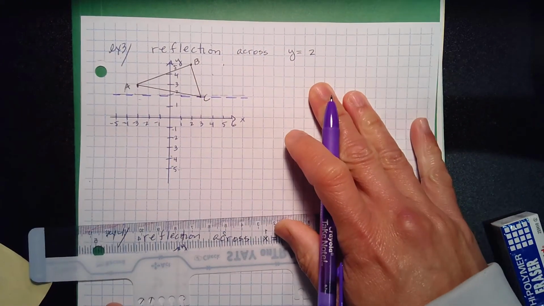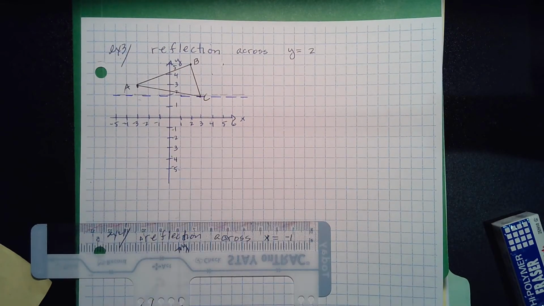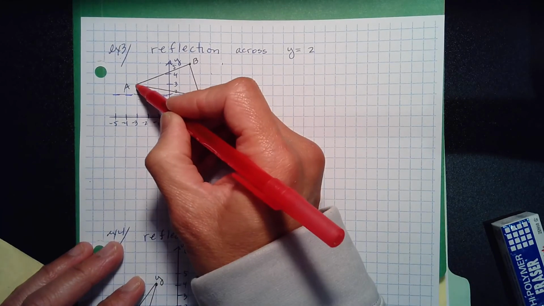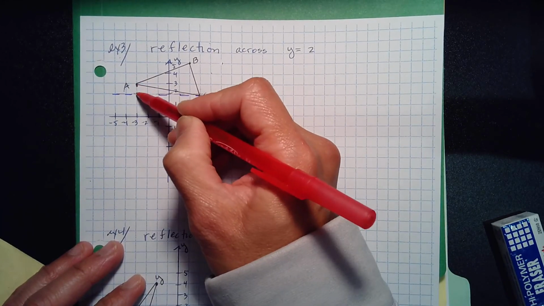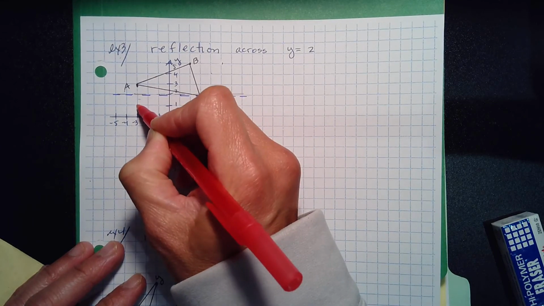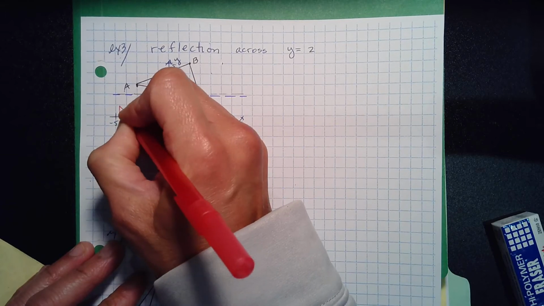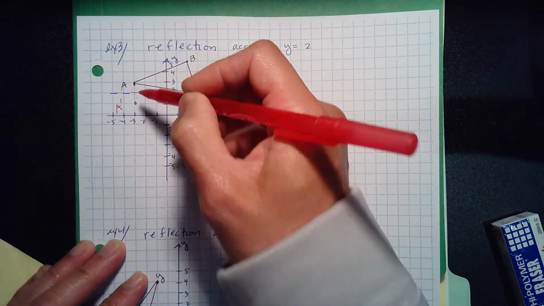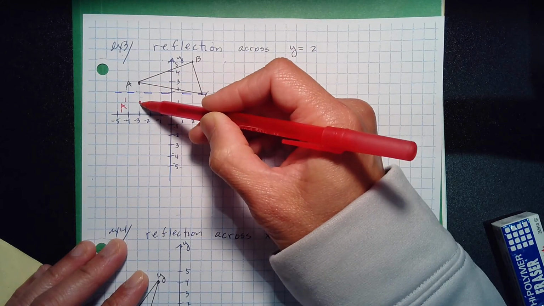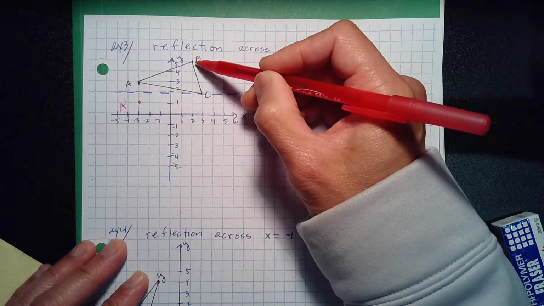Okay, so this is the mirror. We're going to move A and make A prime. So this is one step away from the mirror. So from here we move one step away. So that's A prime. This is 1 unit. This is 1 unit.